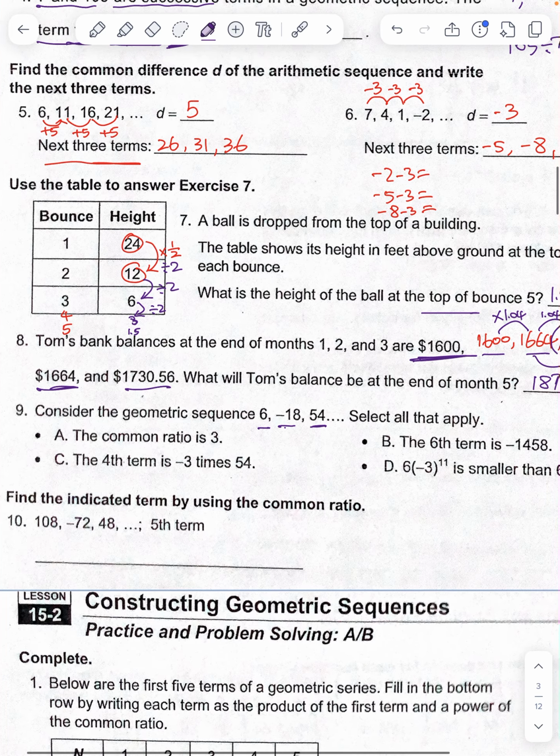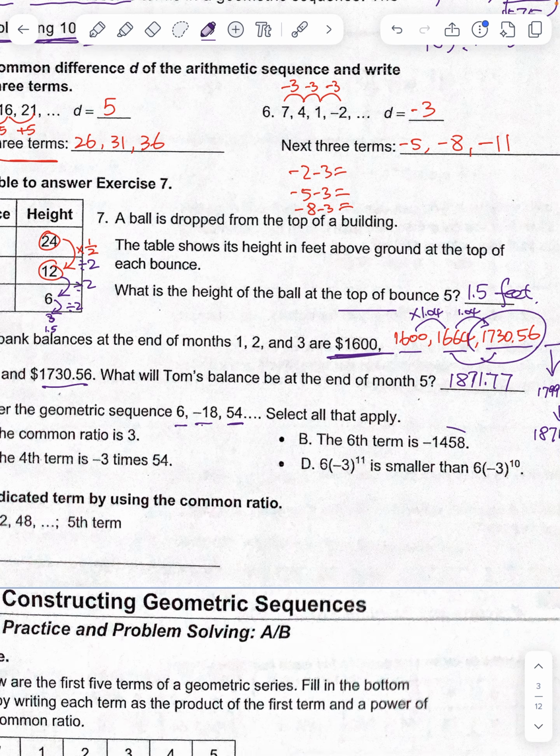Let's check B. The 6th term is negative 1458. We can't figure out the 6th term until we figure out the common ratio. 6 multiplied by negative 3 equals negative 18.